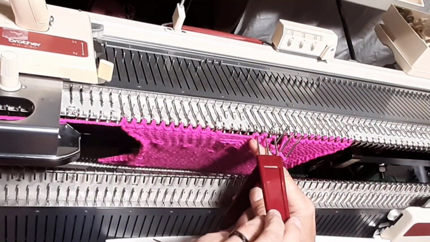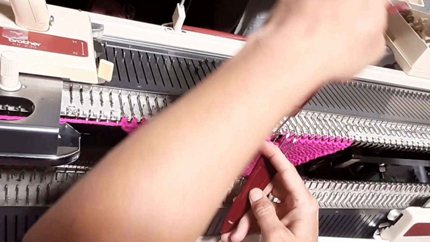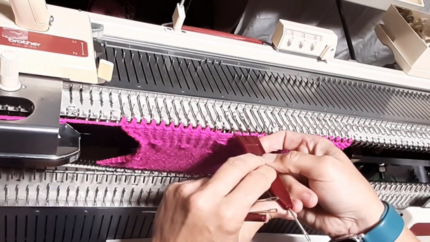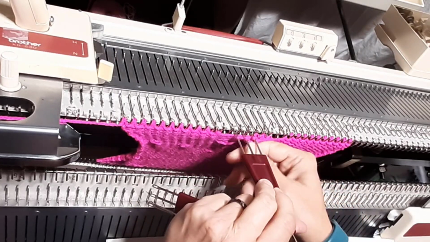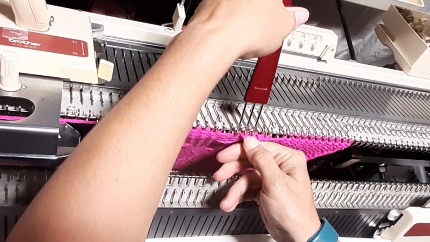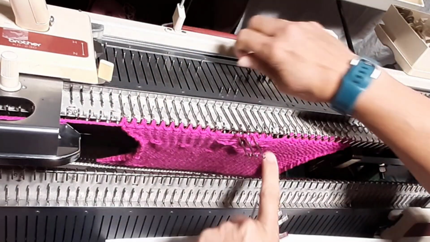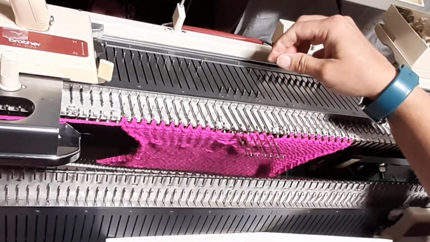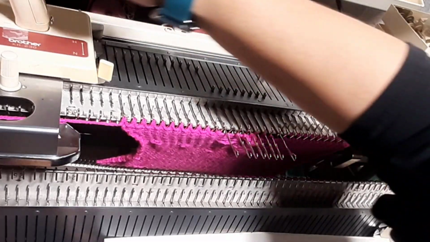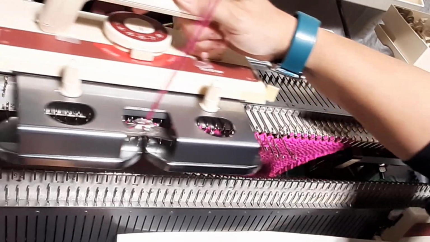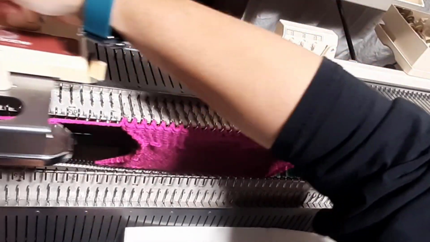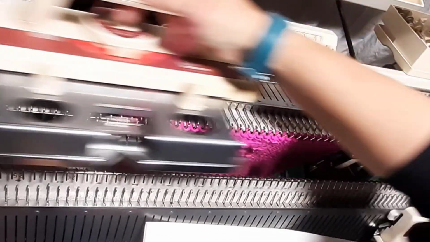Oh, I see where I dropped it. Okay. And then this one on the back. Pull it forward. Pull it forward. Bring these forward as well, then they'll knit off. 1, 2, 3, 4.